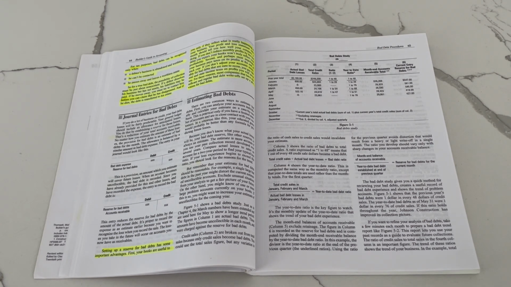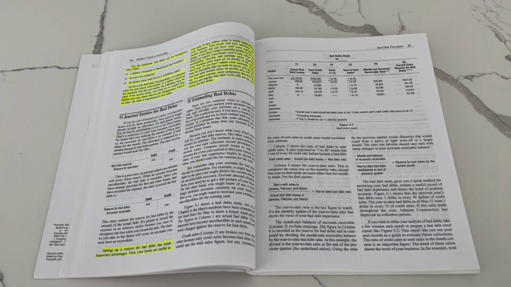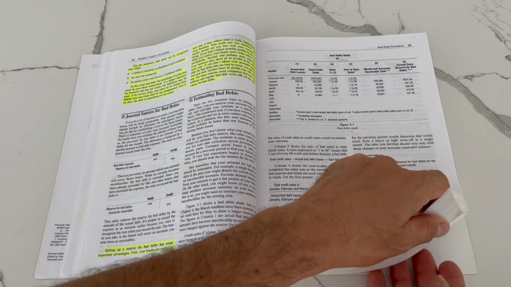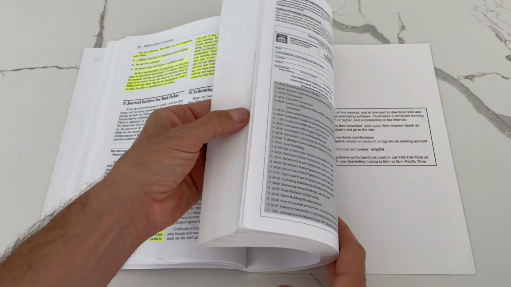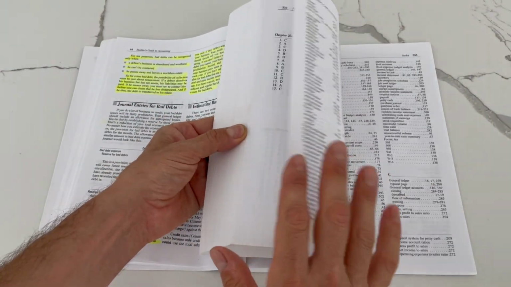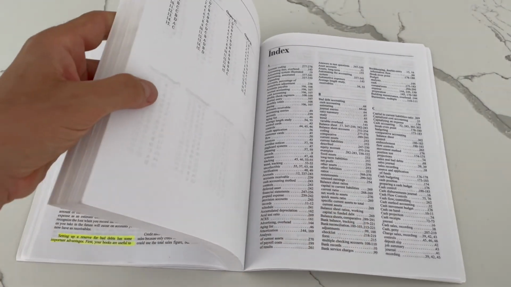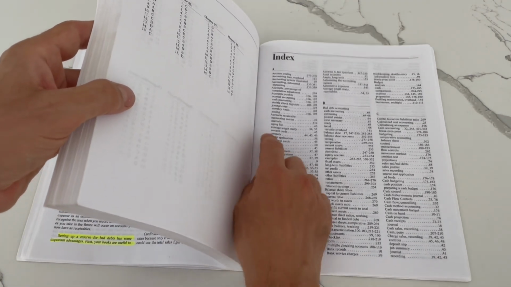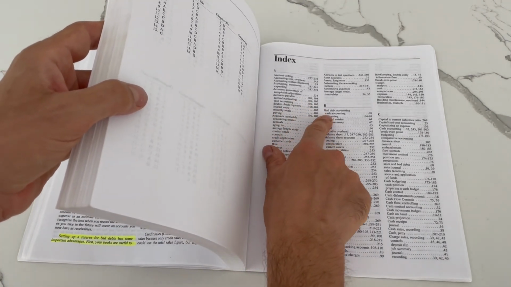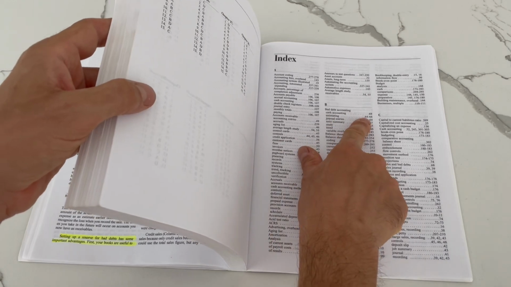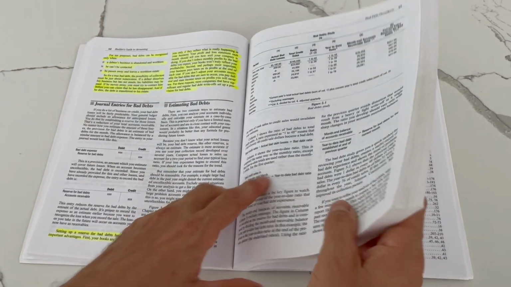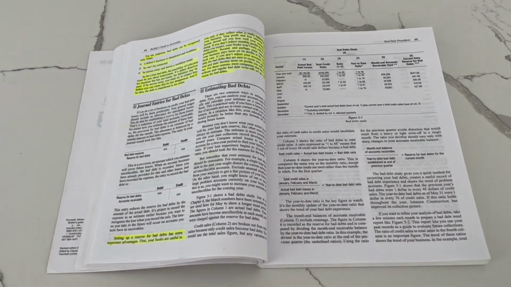For our purposes, when you see something like that on the exam and you don't really know where to look for the answer, a basic example would be to just go straight to the index. Okay, so for example, if the question is about bad debts, you go to the index, B, bad debt accounting, cash accounting, estimating, 64 through 68. Easy. It takes you exactly to where you need to be.